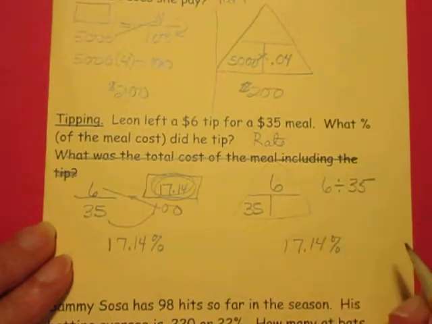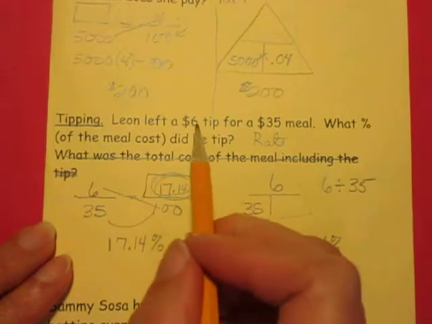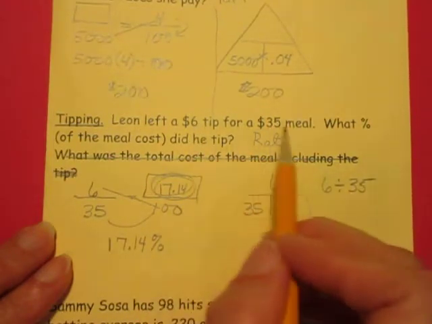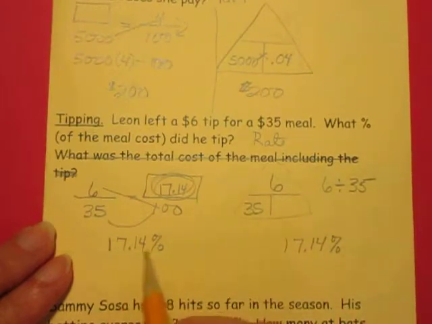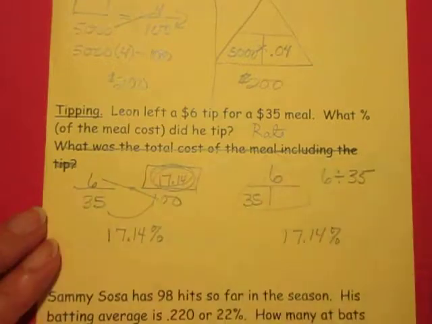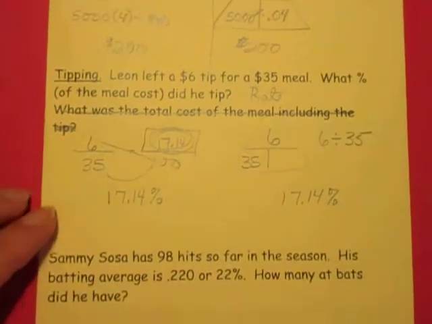17.14%. And again, if you're looking at that $6 out of 36, we're looking at 1/6 of that meal. 1/6 is right at about 16.6%. I know that because I like math. Most of us probably wouldn't, though.